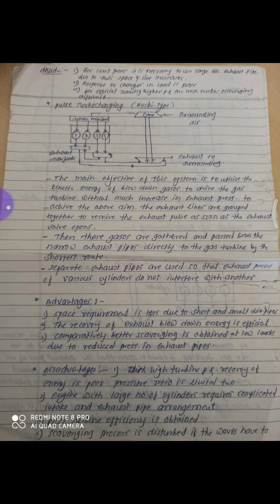So in the constant pressure turbocharging system, the pressure energy, that is constant pressure energy of exhaust gas, is utilized. Now the next method of turbocharging is pulse turbocharging, which is also called the Büchi type turbocharger. In this method, the kinetic energy of exhaust gas is utilized to run the gas turbine. In the previous system you utilize the pressure energy, but in this system kinetic energy of exhaust gas is utilized. Now see the diagram carefully.